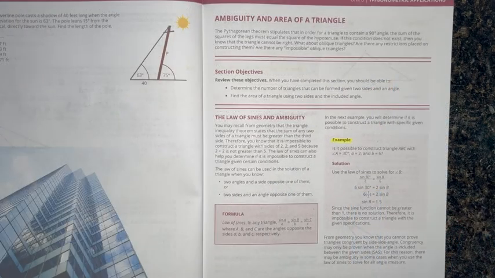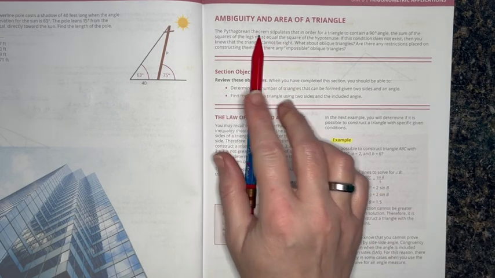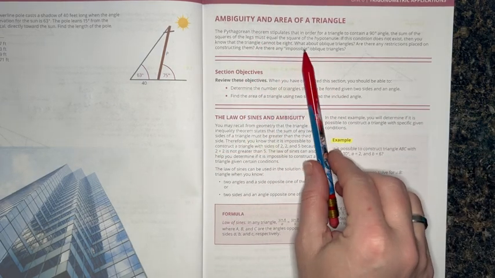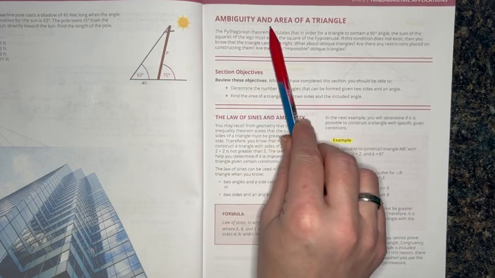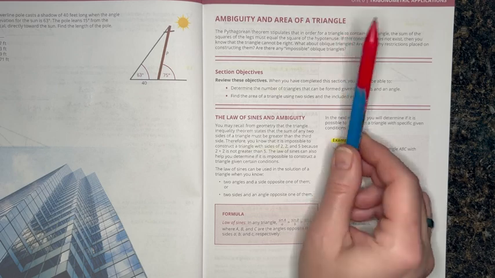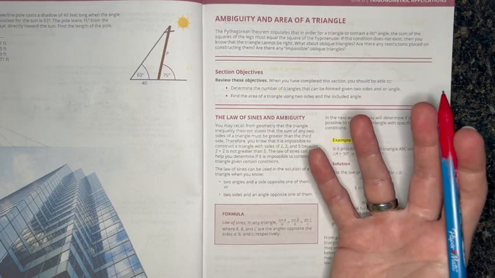The next part of section 1 begins on page 11. And here is where our law of sines is no longer that straightforward, right? It says ambiguity and area of a triangle. Ambiguity means that we're missing something, right?